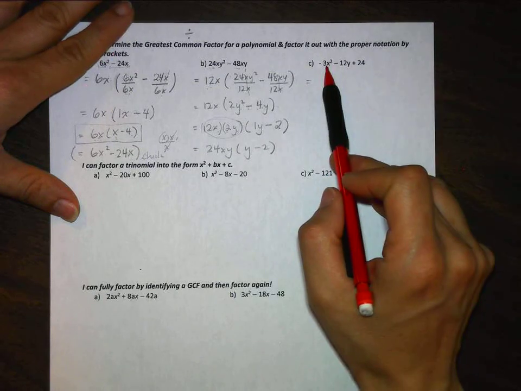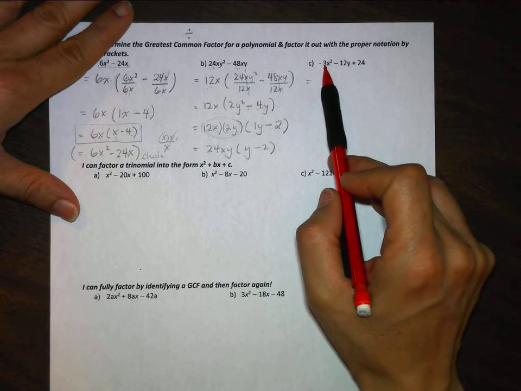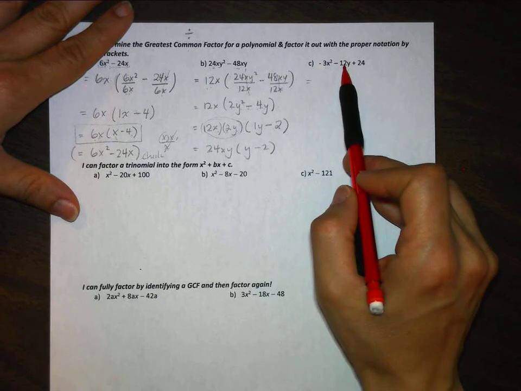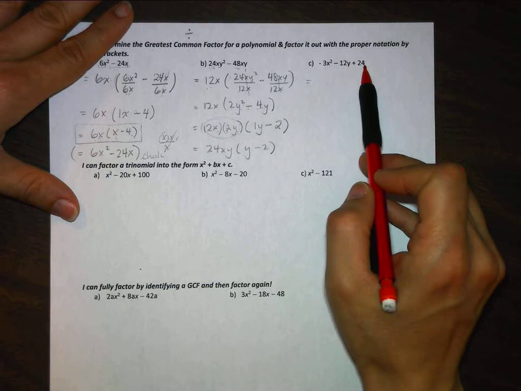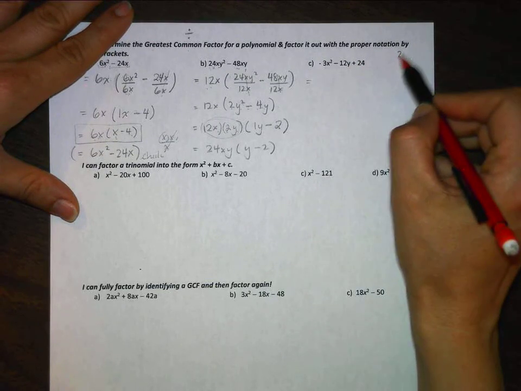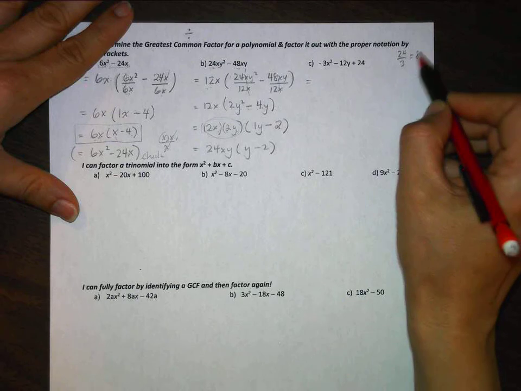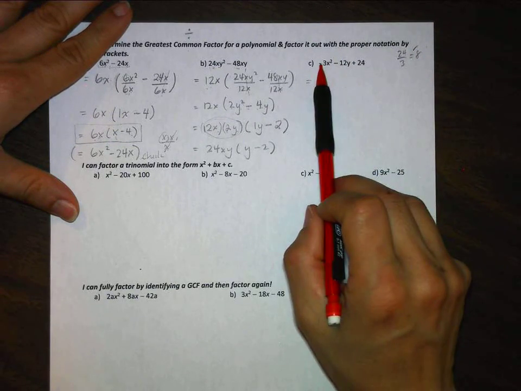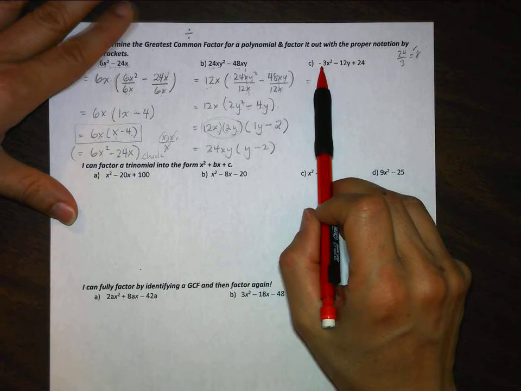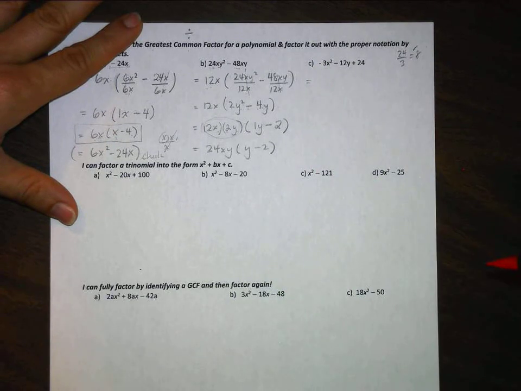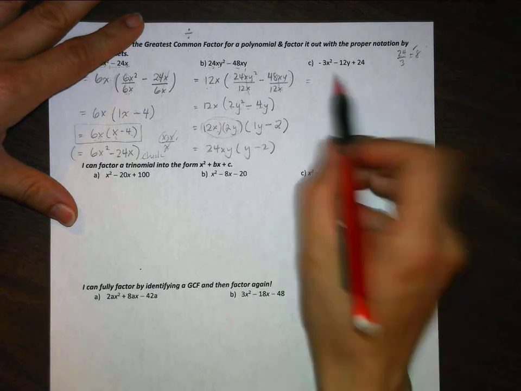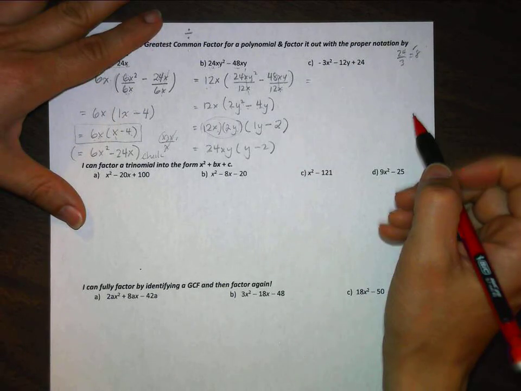So you'll have to look and think, what's the biggest one? So I always look at this number and think, hey, 3. That is the biggest number that can divide into that. Is 12 divisible by 3? Yes. Is 24 divisible by 3? And if you're not sure, check it on a calculator, because 24 divided by 3 is 8. So yes, it's divisible. Now, the one thing we haven't talked about is we really don't want to have a negative sign on that first term. So we should factor that out.